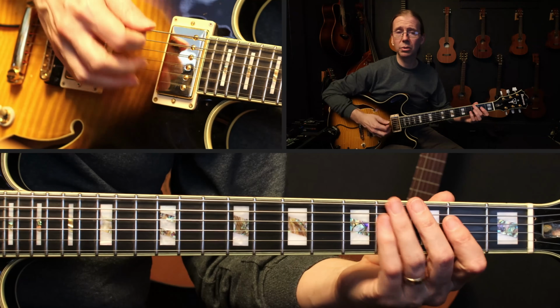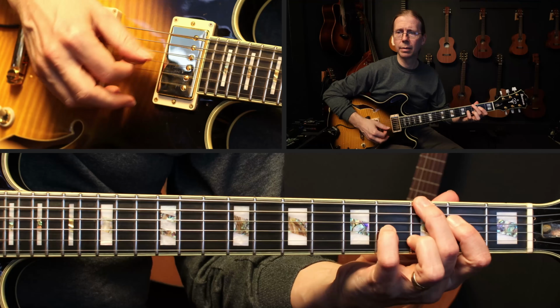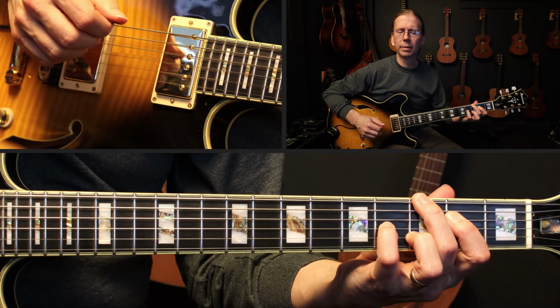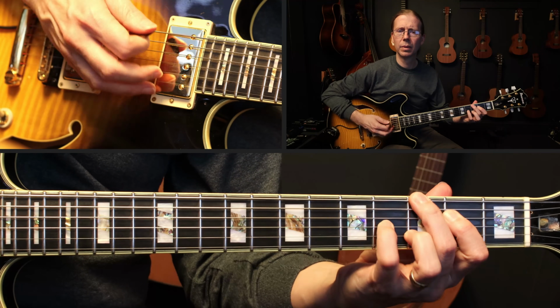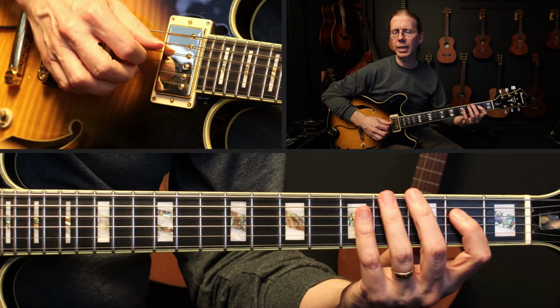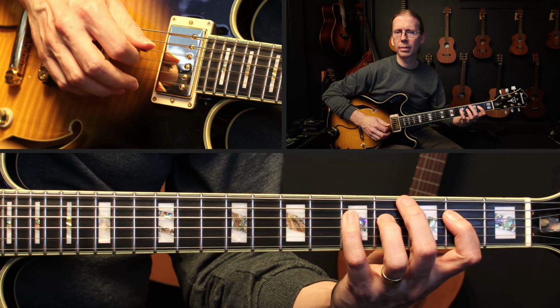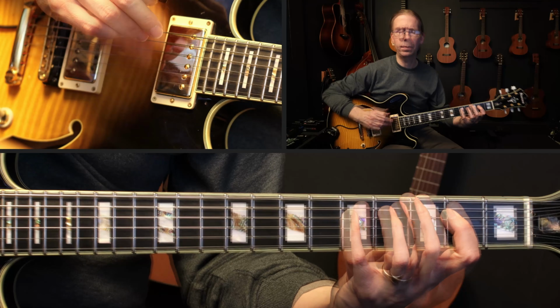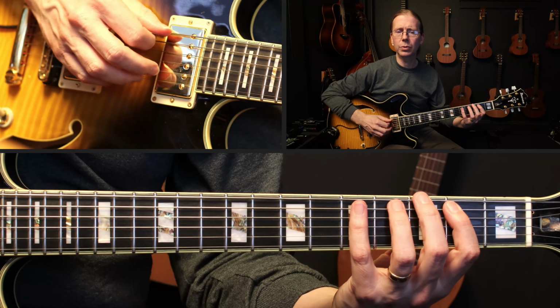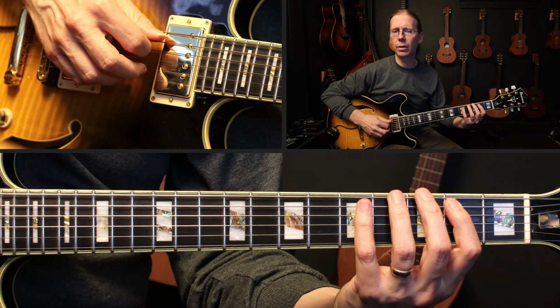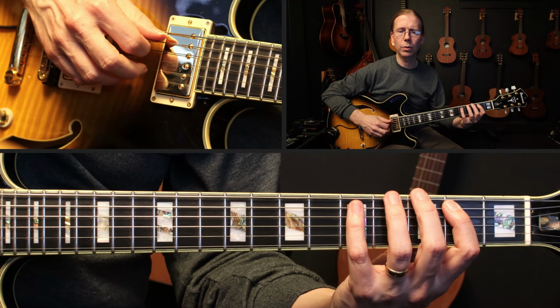And then back to G major pentatonic. We added a tone between the E and the G. So another minor third interval there. We can also add a tone in between the third and the fifth of that chord, B and D.